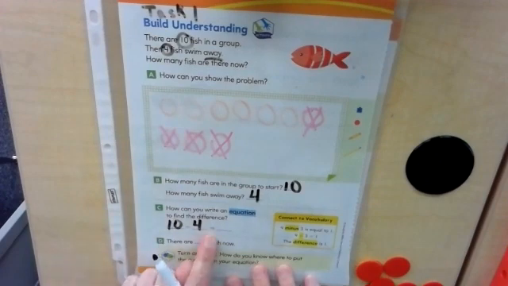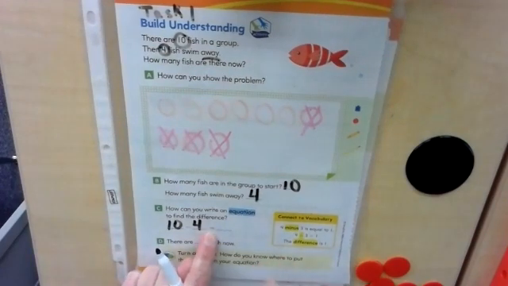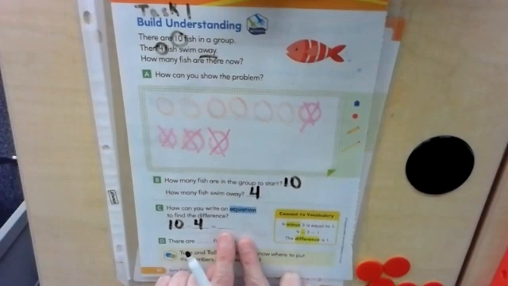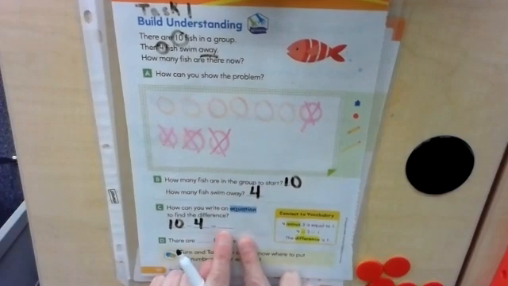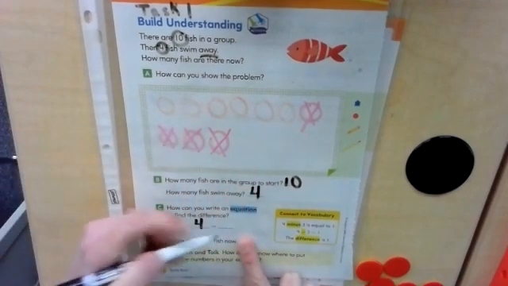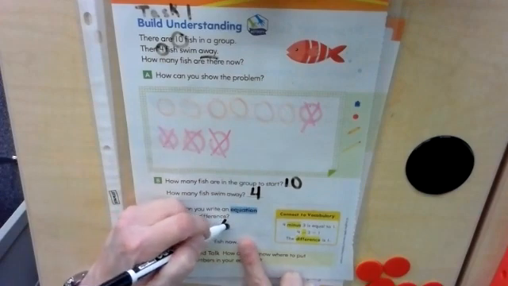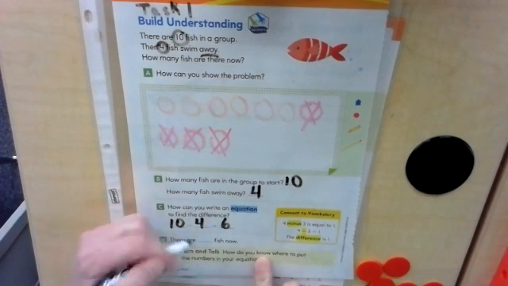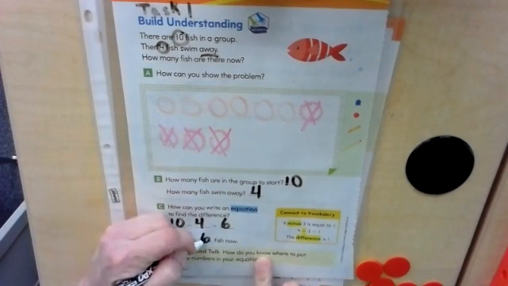Equals means the same thing as it did in adding, means what's our answer. But in our subtraction problem, our answer is called the difference, okay? Remember in adding, it was called the sum. Now it's going to be called the difference. So our difference was 6 fish. There, letter D, there are 6 fish now.